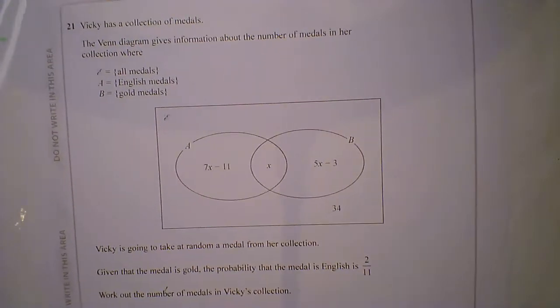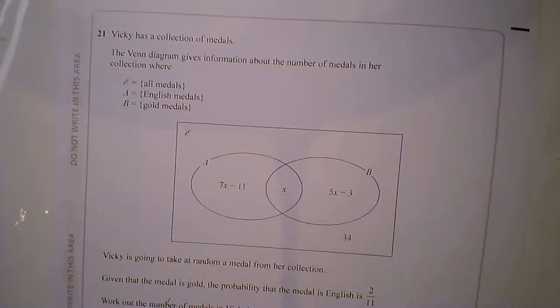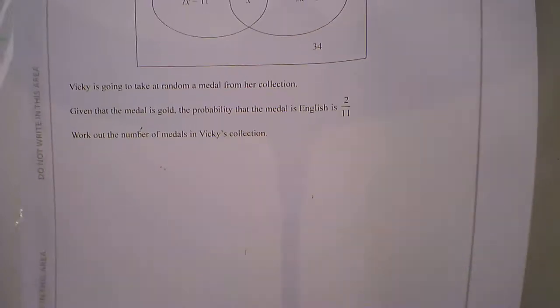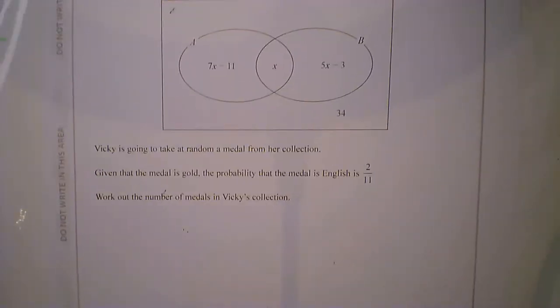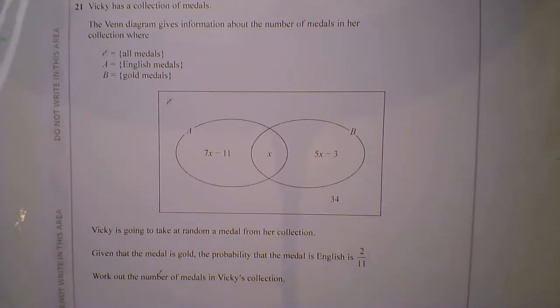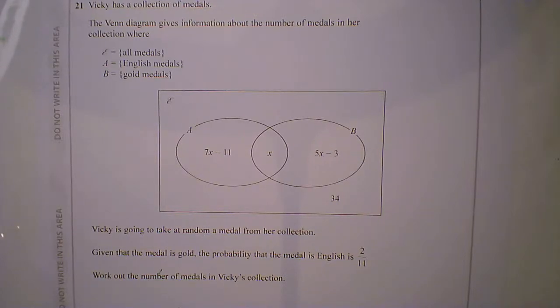Question 21 is Venn diagrams, which came up in paper 1. So we're not going to do that. And that is the end of our November 2023 paper 2.